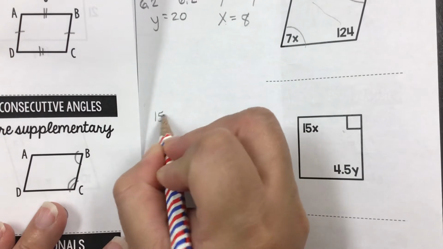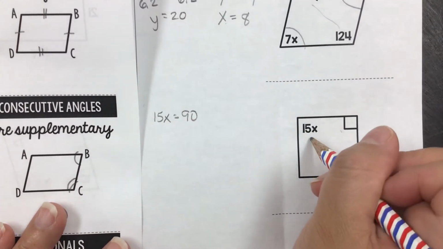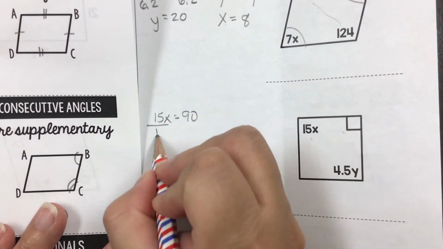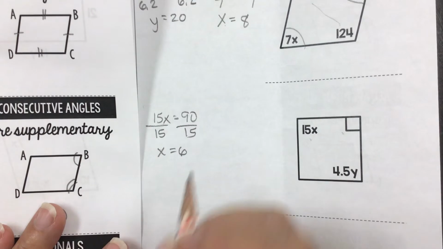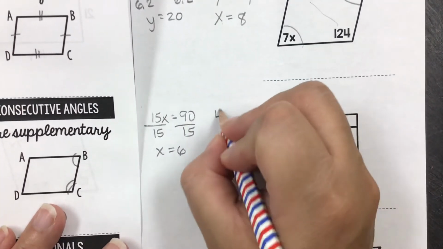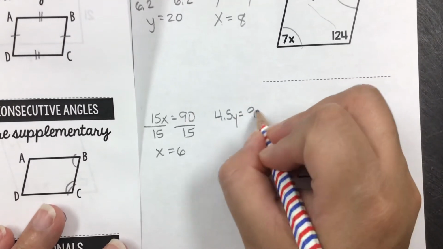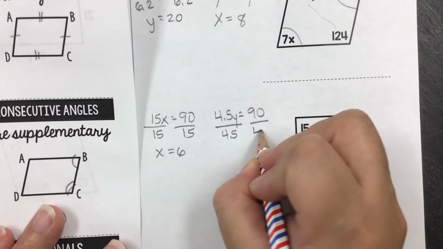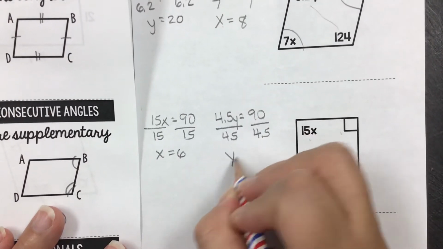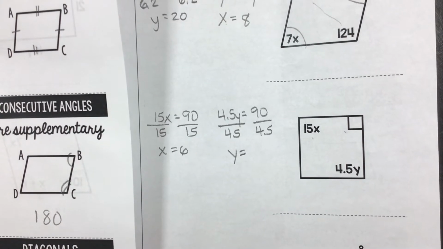So 15x is equal to 90. Then this one will also be a right angle. Divide by 15 to both sides. X is equal to 6. 4.5y is also equal to 90. We divide by 4.5 to both sides. Y is equal to 20.